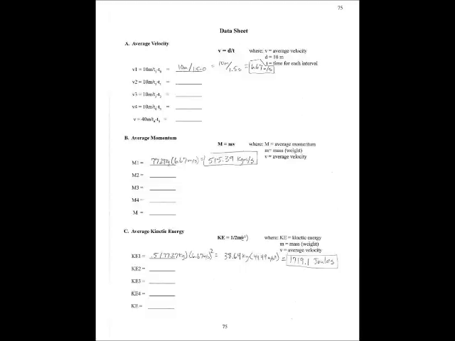Next one is average momentum. Momentum, like we talked about, is mass times velocity. So for M1, we've calculated V1, which is 6.67 meters per second. We know Sam's mass, which is 77.27 kilos. So we just multiply those two together. Very simple calculation. That comes out to be 515.39 kilogram meters per second.